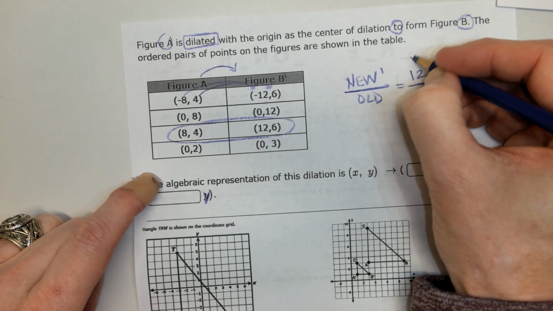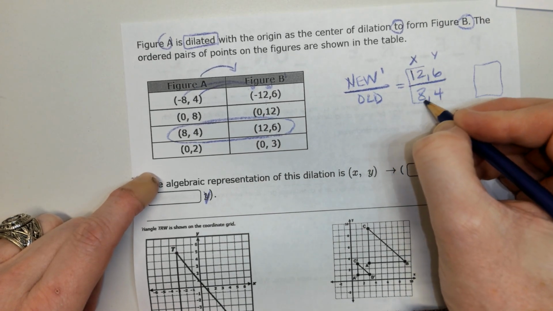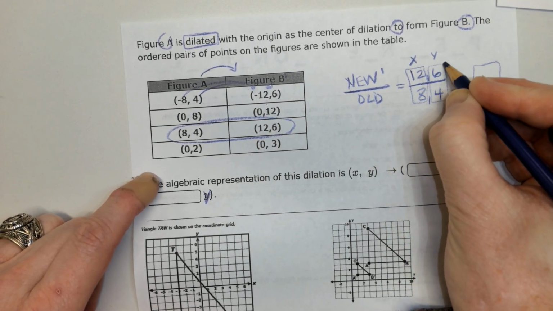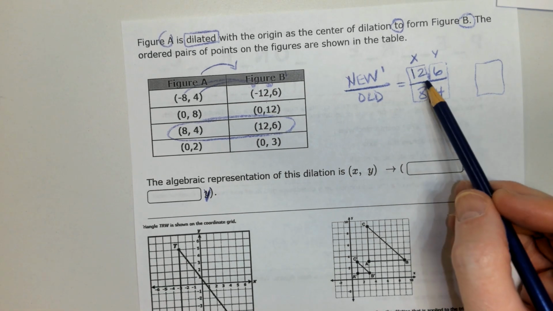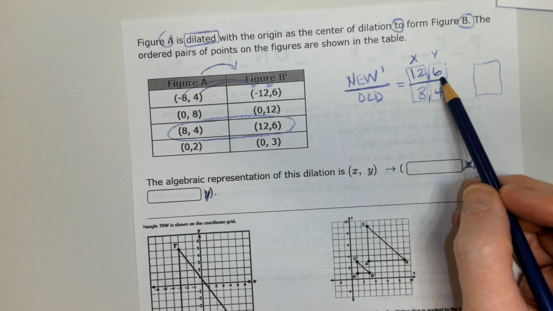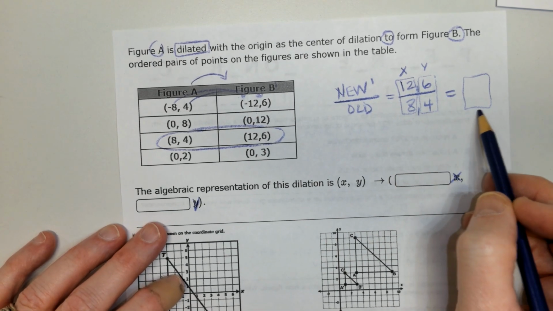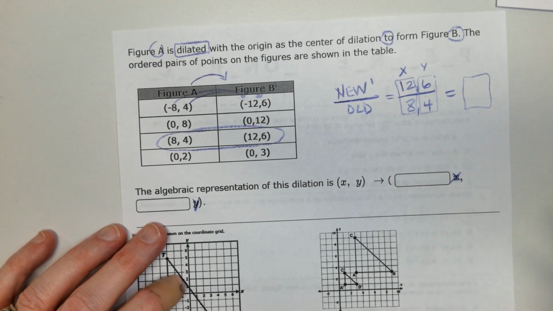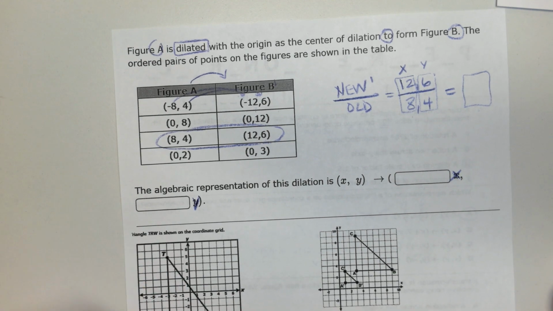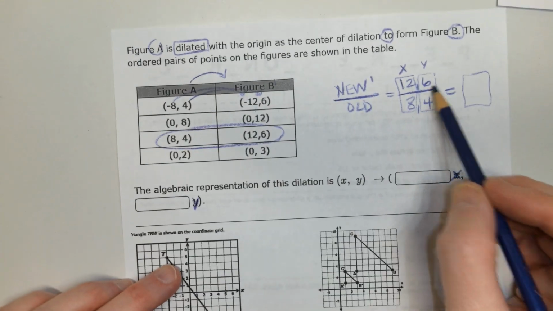And you can take either one, the x or the y, and you can turn them into a fraction. Either way, when you divide 12 divided by 8 or 6 divided by 4, you're going to get the same number. That's the scale factor. Okay, so let's pause here. Take your calculator out. Girls, I want you to do 6 divided by 4.